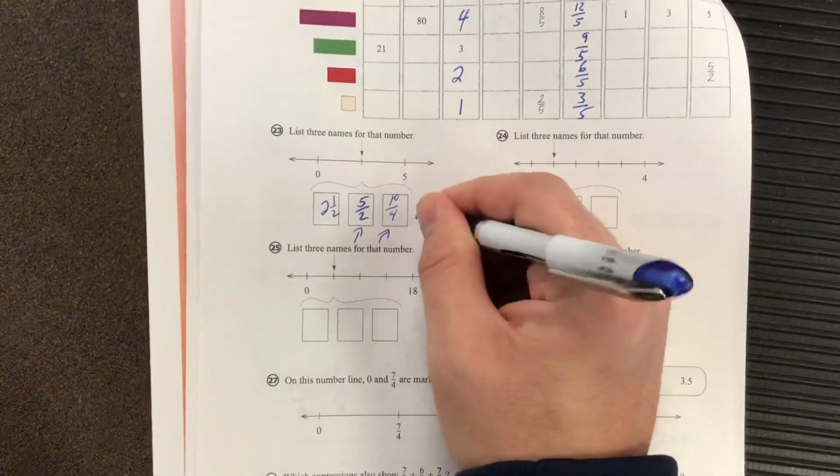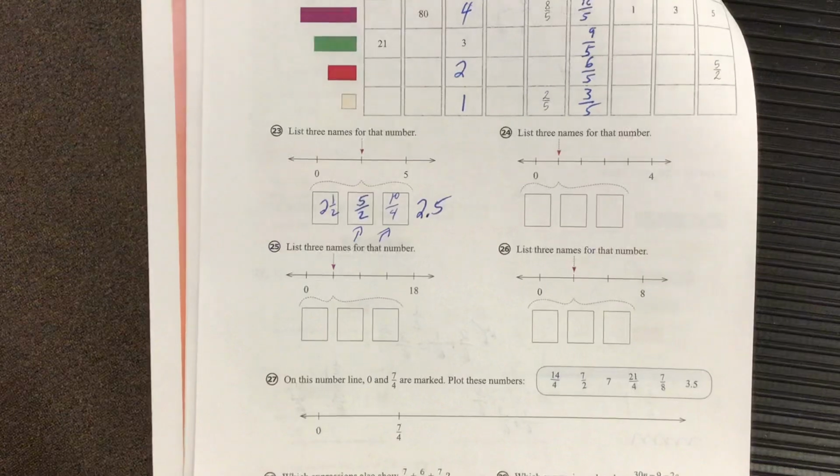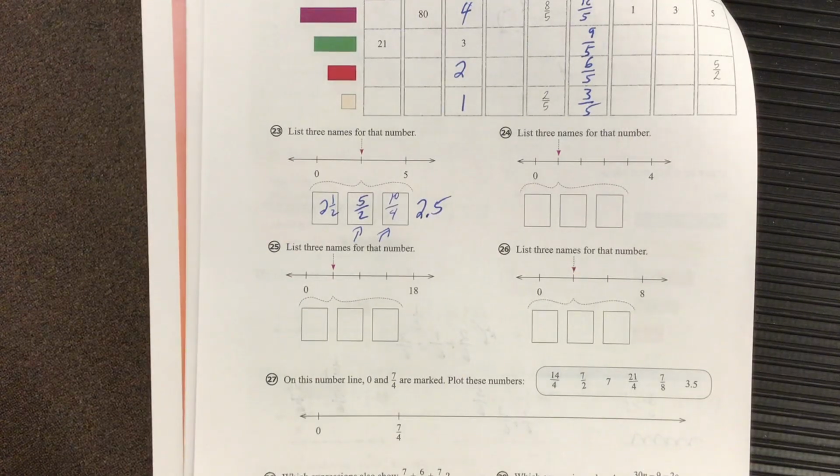Or how about a decimal? How about somebody says 2.5? I didn't know we could do that. It says 3 ways to label that number. But we're not doing decimals. Fractions. That's fine.